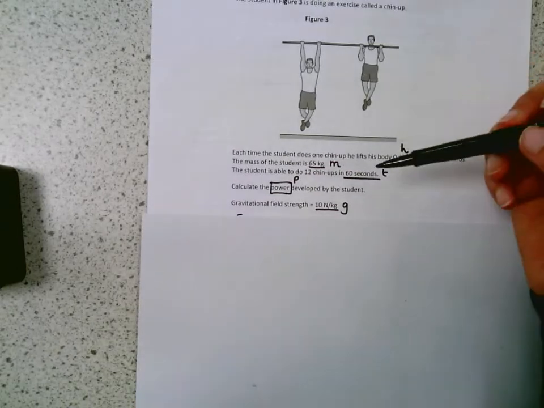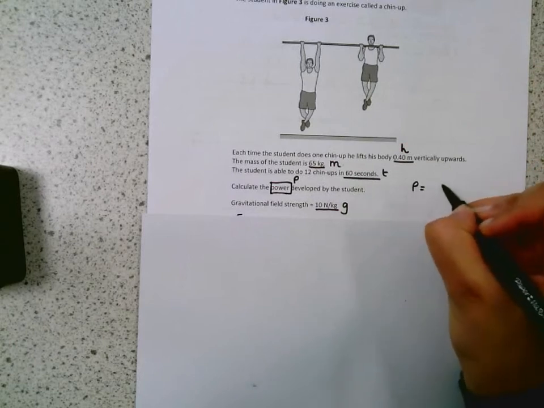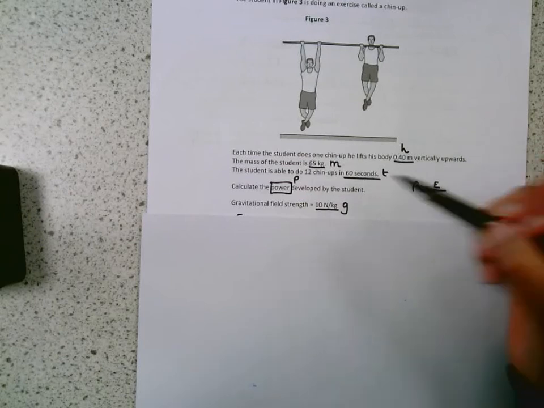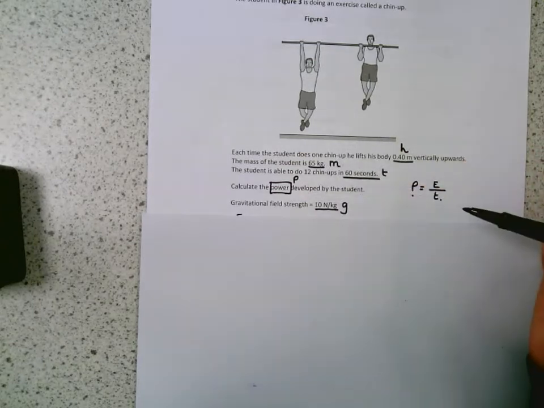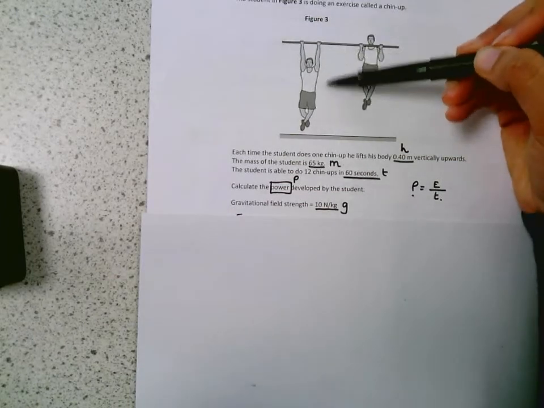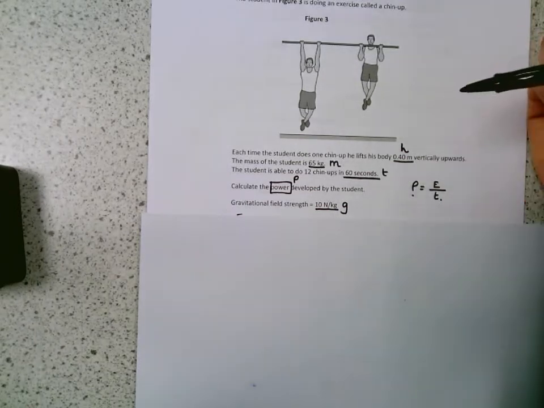So what I need to think to myself is, okay, I need to calculate power. In order to work out power, I need to know the energy divided by the time. Well, I don't know my power, that's what I have to work out. I do know my time, but I haven't been given any energy values in this question. So in order to be able to answer this question, I need to know my energy. I can do that by working out the gravitational potential energy of this man lifting himself up on this handle.